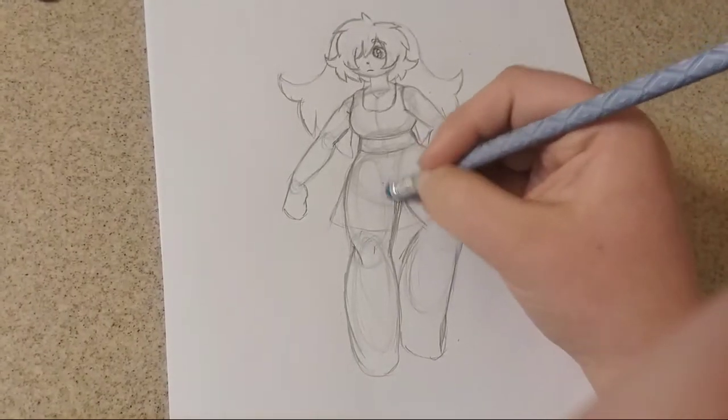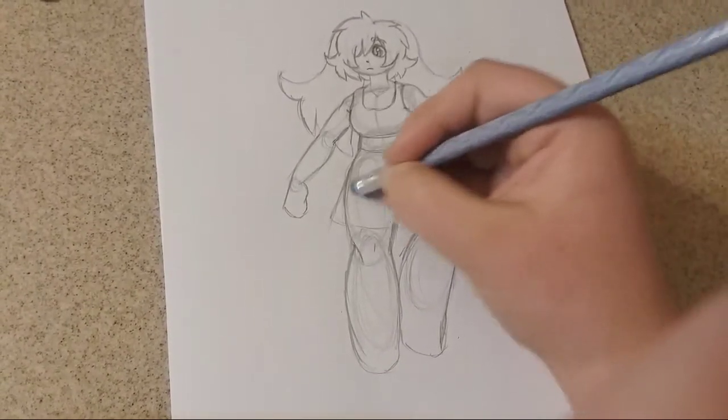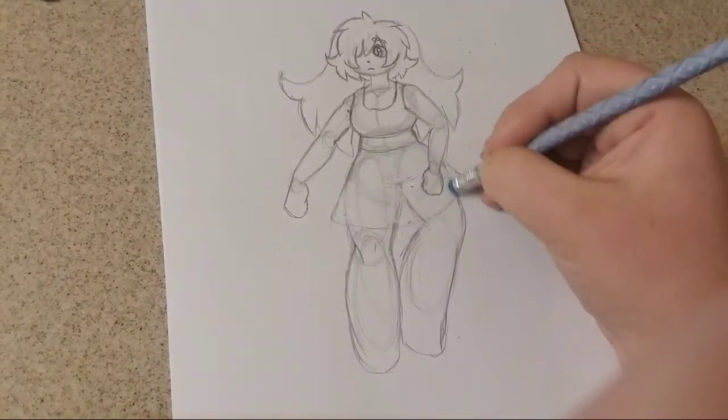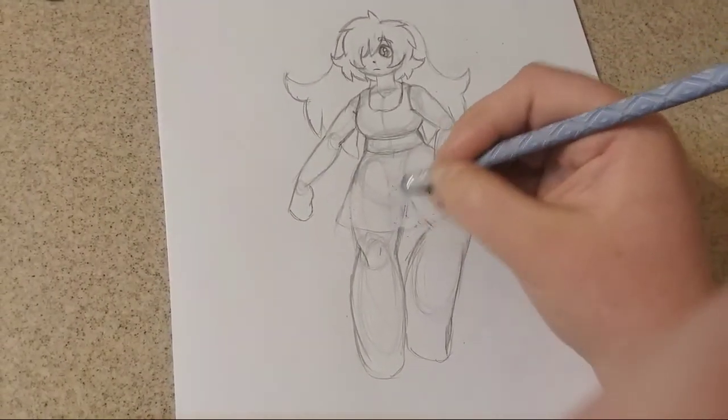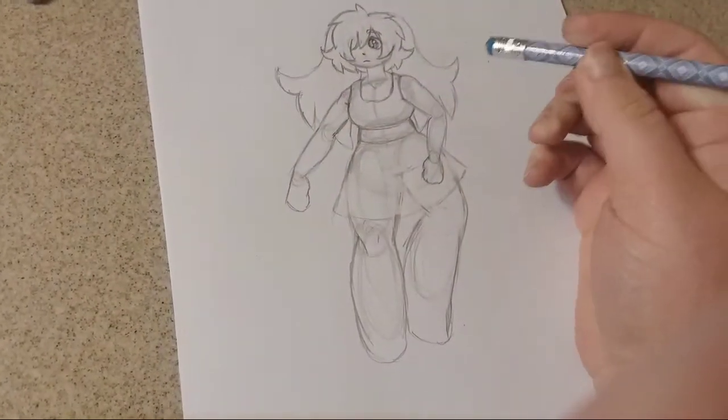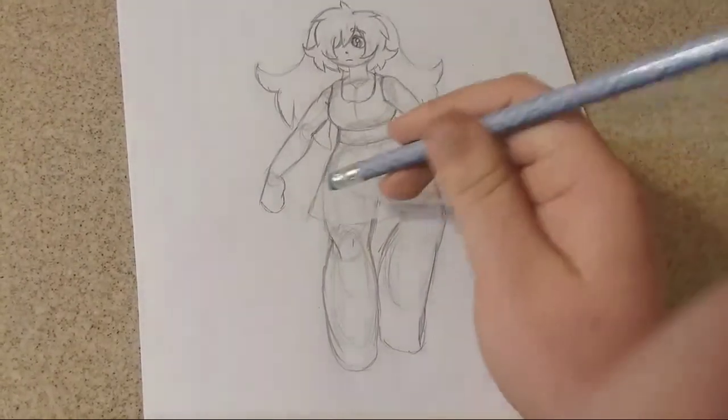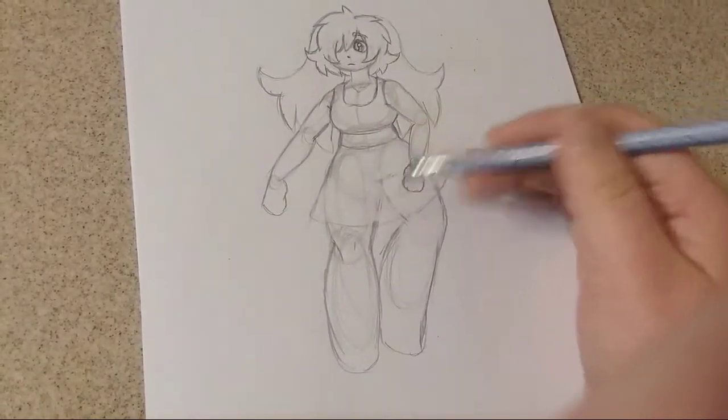And lightly erase the legs on the inside in case, if you were designing a character and you want to wear a dress originally and you change your mind, you want it to be a jumper, that way you can go back and erase the skirt and then just fill out the legs again.